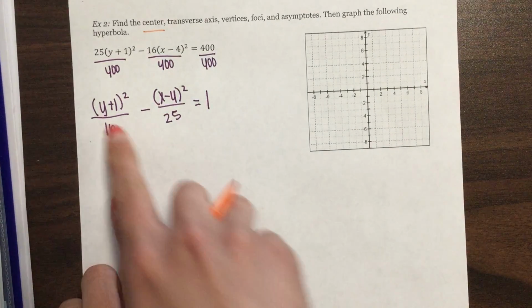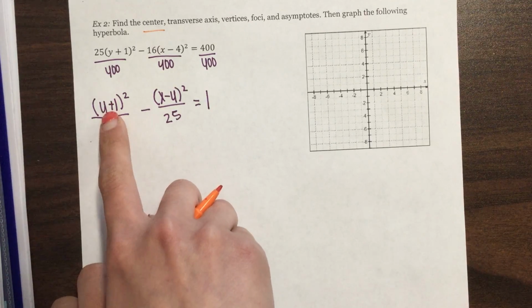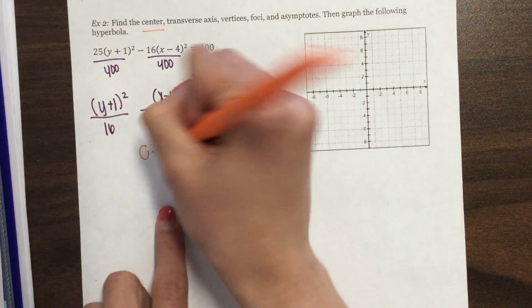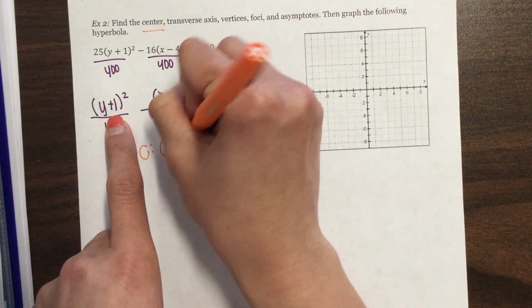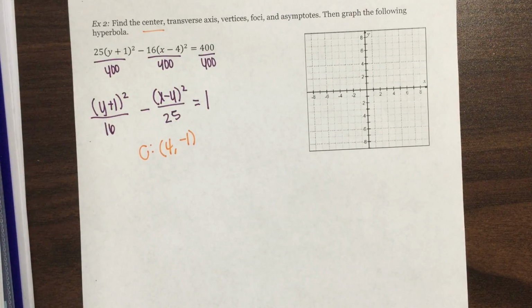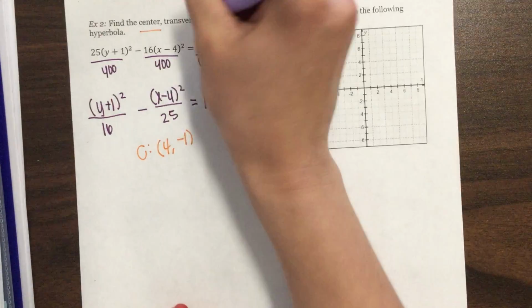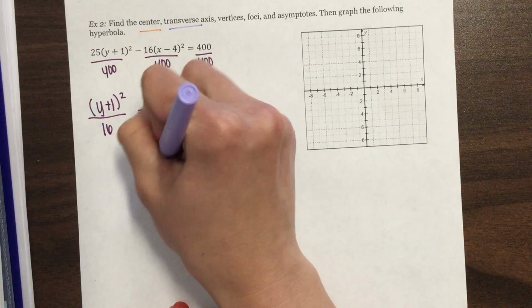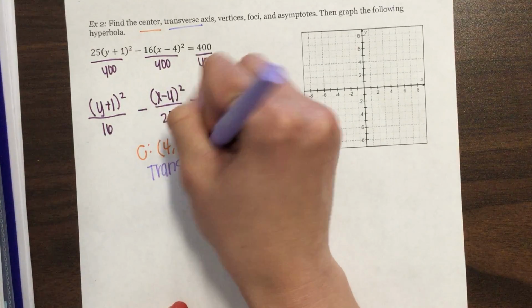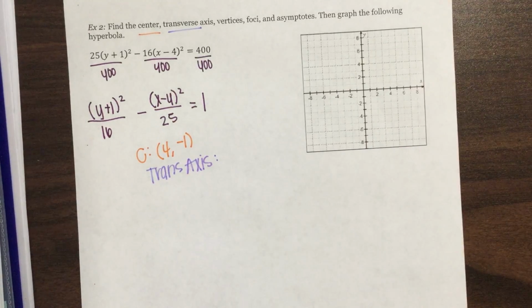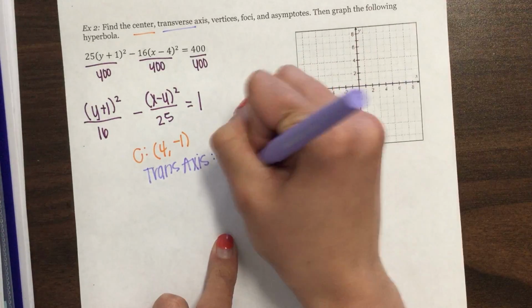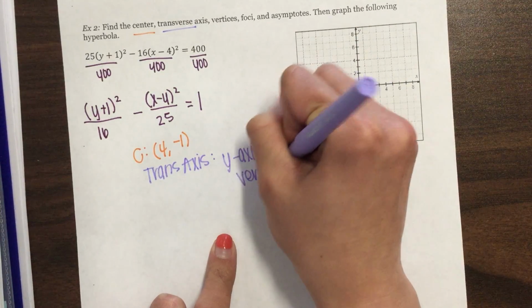So the center, this is a y right here, so that's my y coordinate. This is my x coordinate. So the center is at 4, because it's always the opposite, negative 1. Okay. Now let's see what our transverse axis is. The y is what came first. So the transverse axis is always the one that comes first. It's always, always, always the one that comes first. It is the y-axis, or the vertical axis.